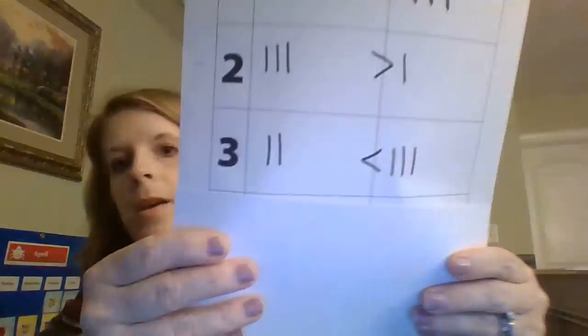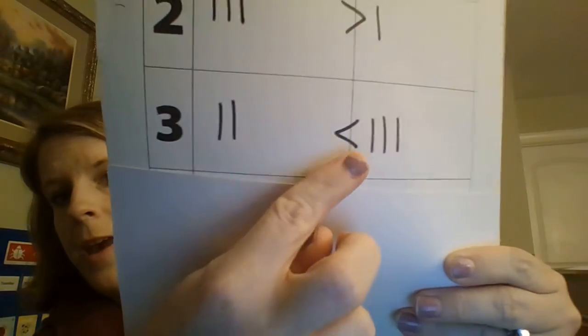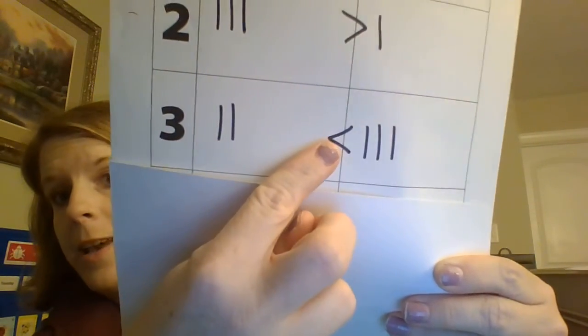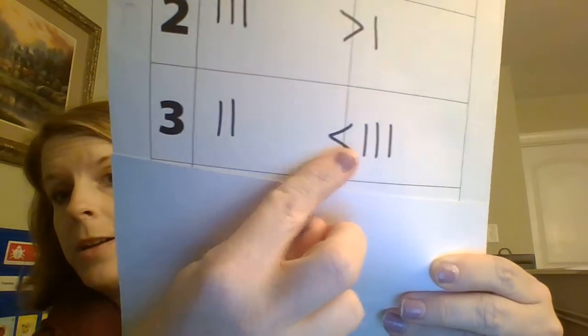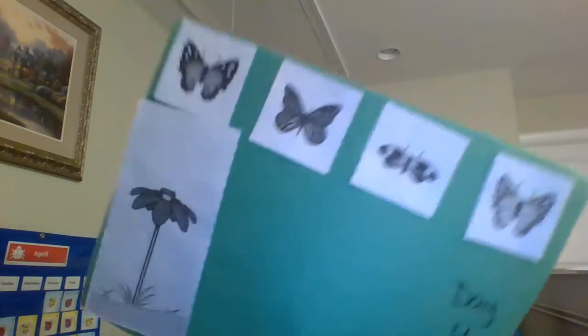So let's look at our chart again. So on this one, we have 1, 2 butterflies and 3 flowers. 2 is less than 3. All right, let's look at day 4.